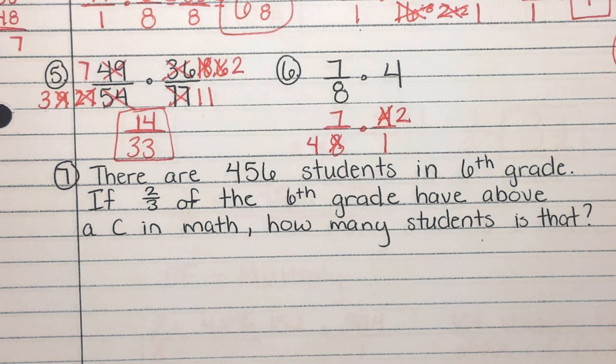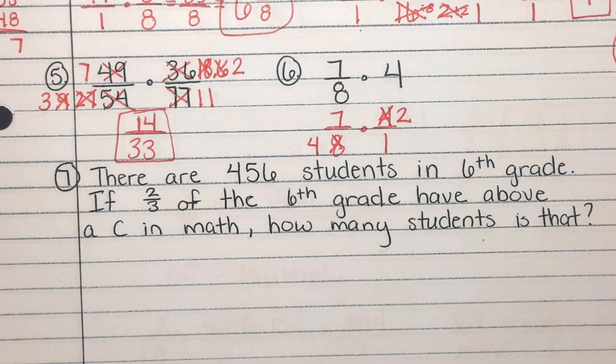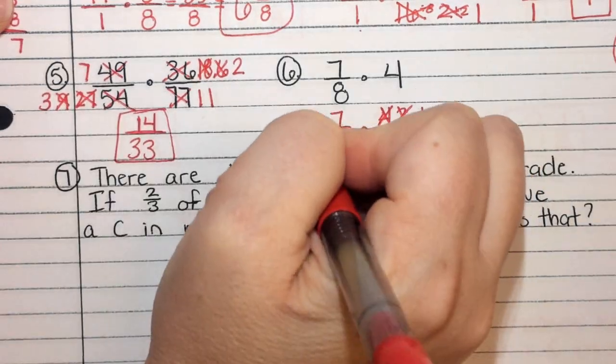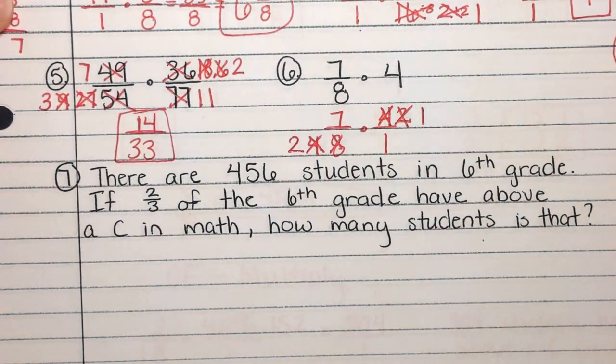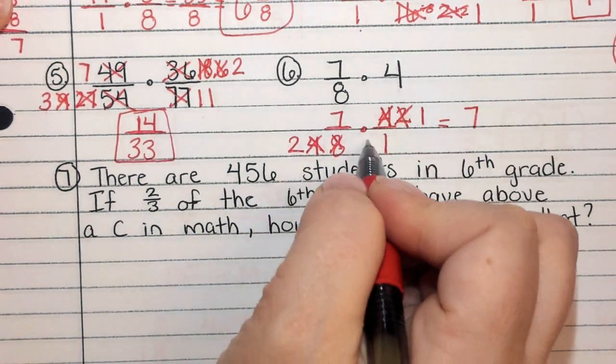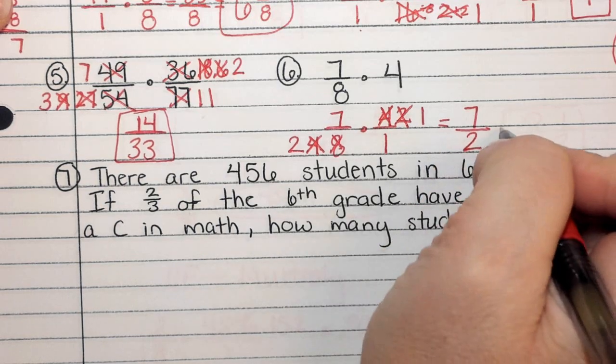What else can I simplify here, Carrie? 4 and 7 cannot. All right, but the 4 is important. The 4 and, Braden? The 2. So I'm going to simplify the 4 and the 2. What number can go into 4 and also into 2? Braden? 2. So I'm going to divide them by 2. 2 divided by 2 is 1. And 4 divided by 2 is 2. So now on the top, 7 times 1. And 2 times 1 is 2.